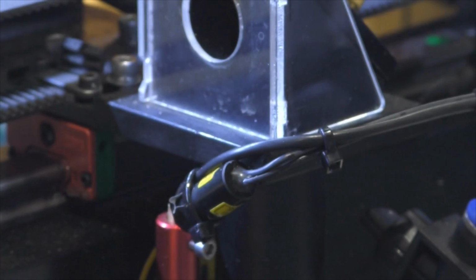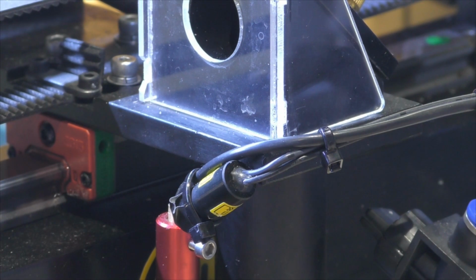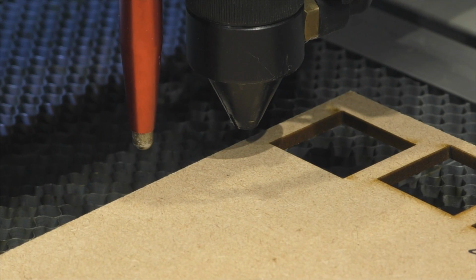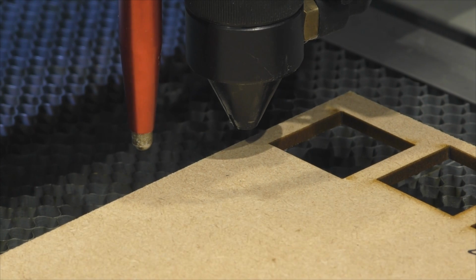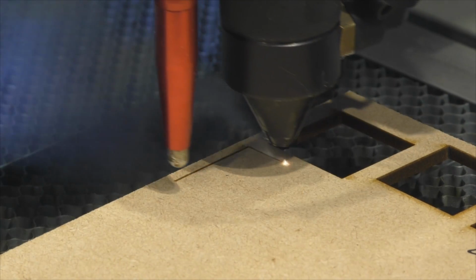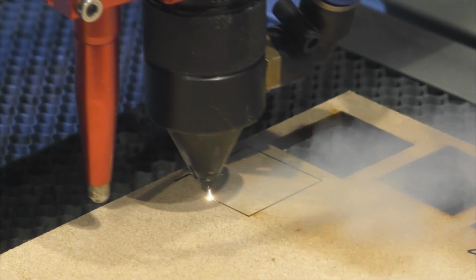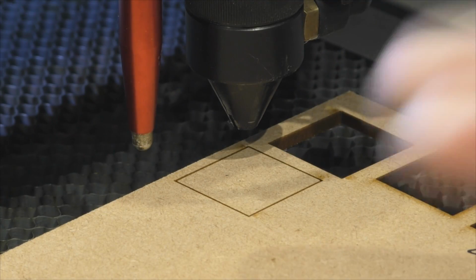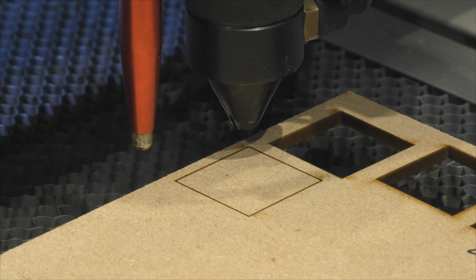Let's look at it again and observe what's actually going on, because part of the process of getting the best parameters is using your eyes. Take a look carefully this time at what's happening to the smoke. Can you see how it's blowing up from the surface? And then what's happening is it's getting carried away by the air.